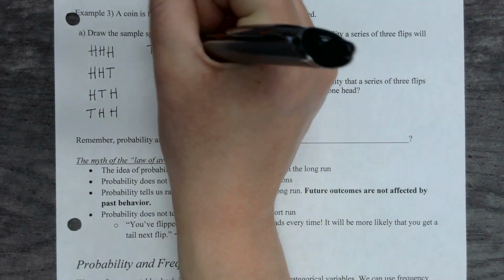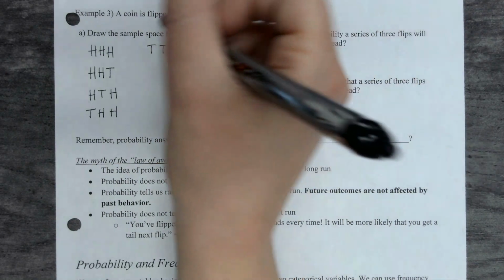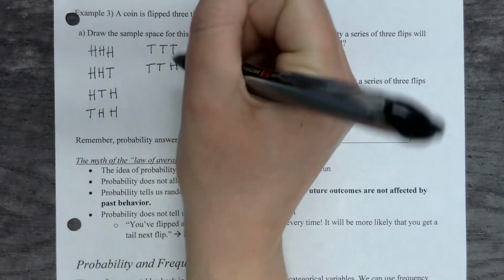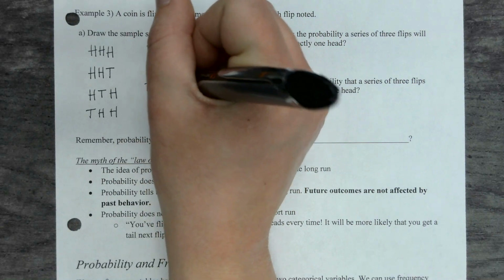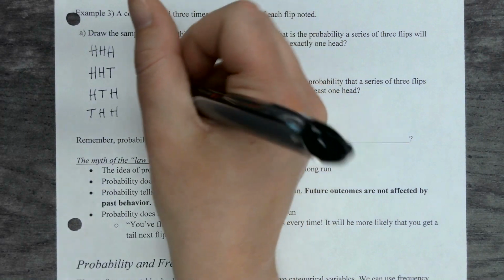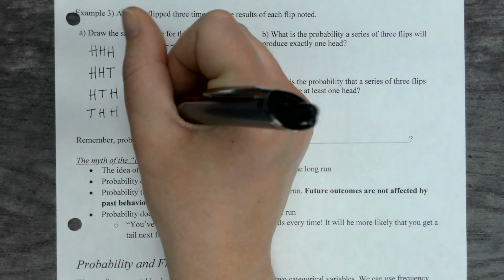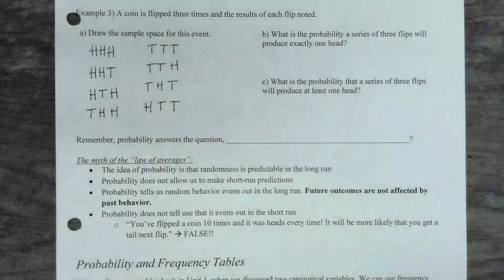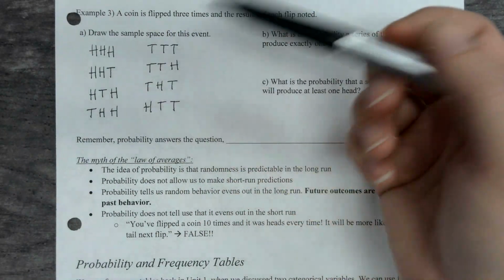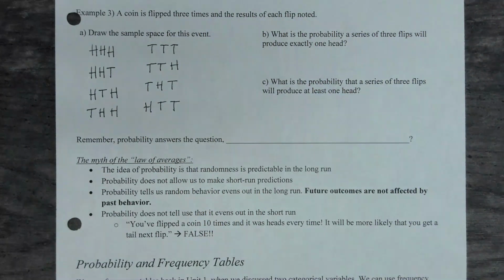Or we can get 3 tails, and then we can get 2 tails and a head. We can get a tail, a head, and then a tail. And then we can also get heads, tails, tails. So we have 8 different possible outcomes here, and that would be our sample space. That's a list of all our possible outcomes.